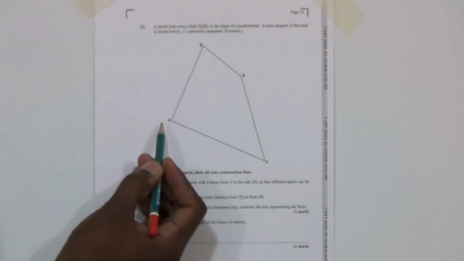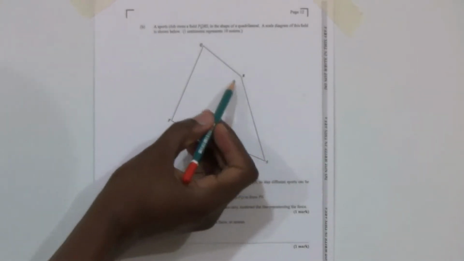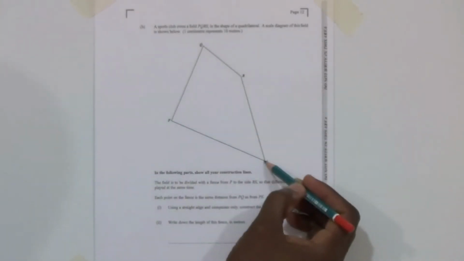This is the nice part of the question. Let me pick up the pencil one time. So the nice part of the question says, the field is to be divided with a fence from P, look, P right here, to the side RS, RS here. So that different sports can be played at the same time.